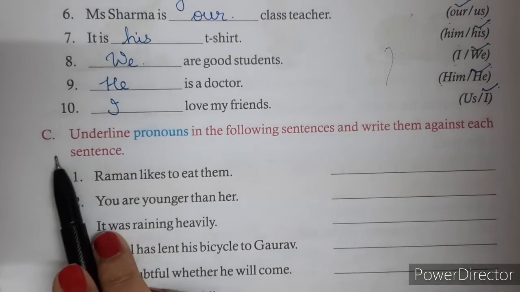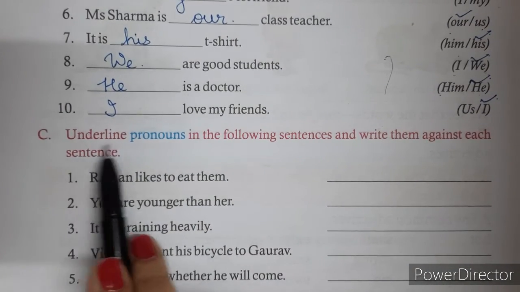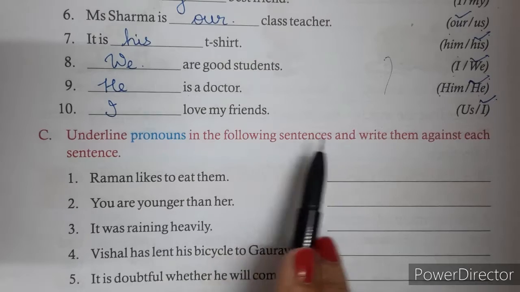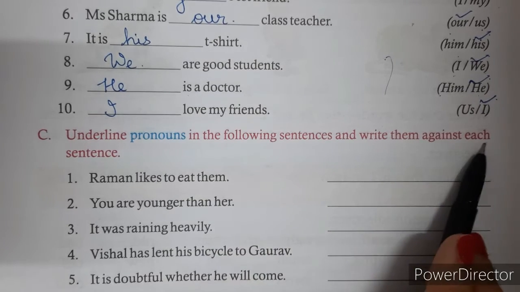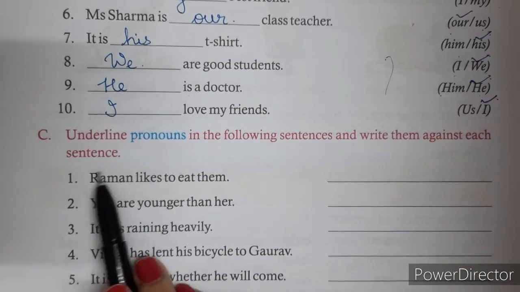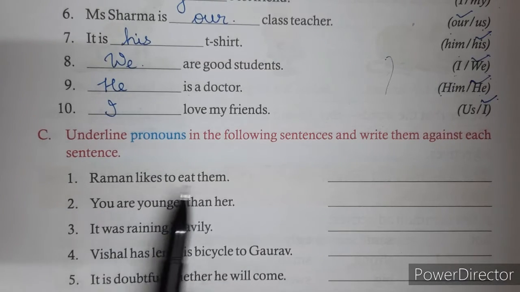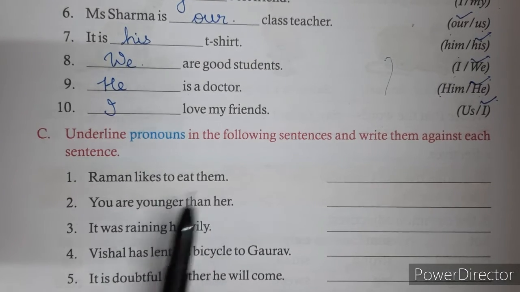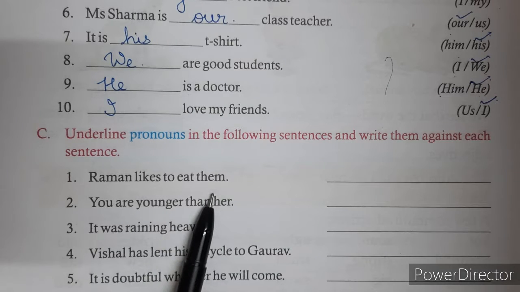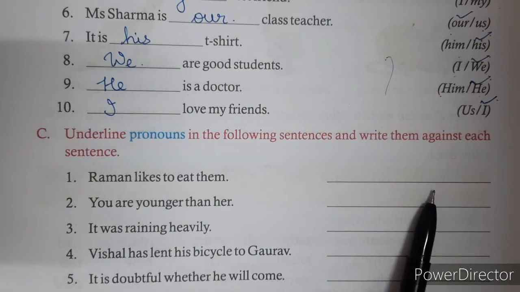Students, now we will solve question number C. Underline pronouns in the following sentences and write them against each sentence. So what we are going to do, students? The sentence is already given in the textbook. We will underline the pronoun and we will write it here against the sentence.